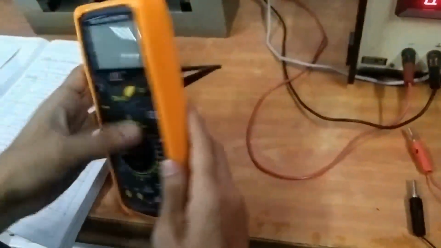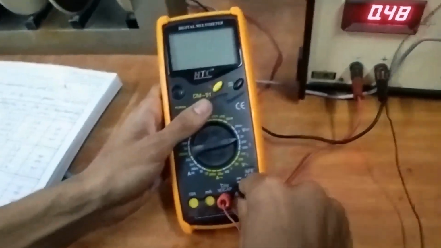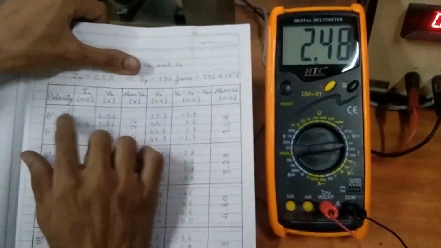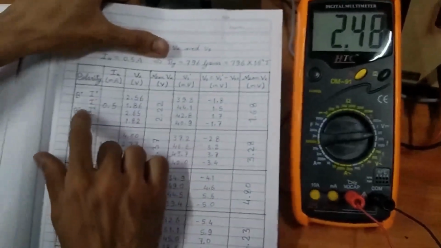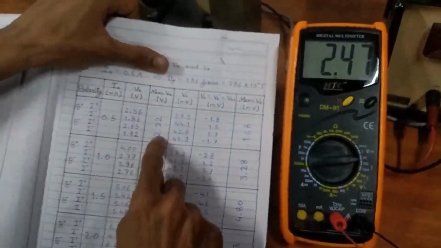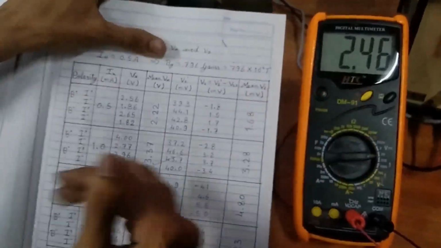Which also makes sure that in these readings you have to measure Vx also. Like I didn't tell you earlier for other readings, but make sure you measure Vx for each reading. Like here at positive positive what was Vx, at positive negative what was Vx. So we have to measure, like for this condition our Vx is almost 2.22. It will vary slightly.